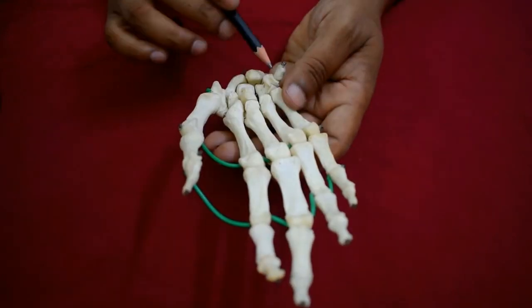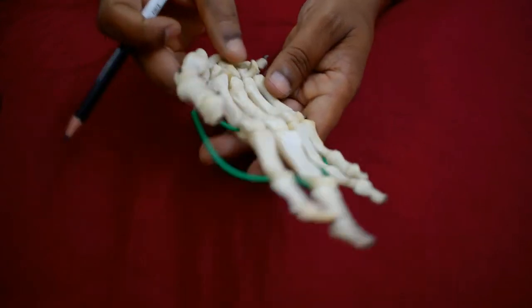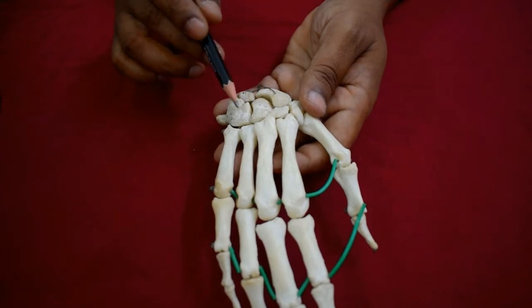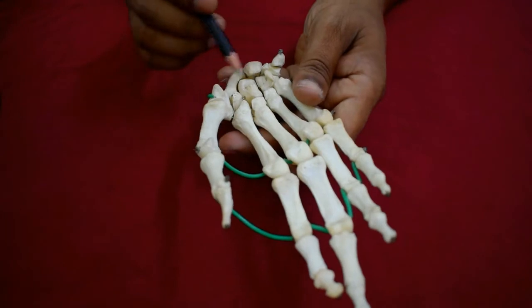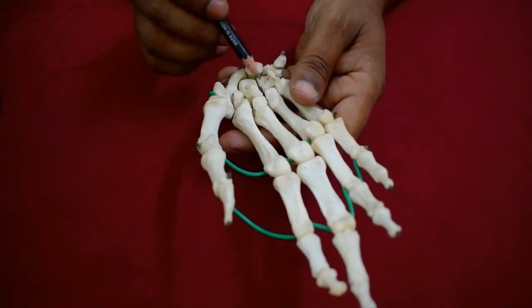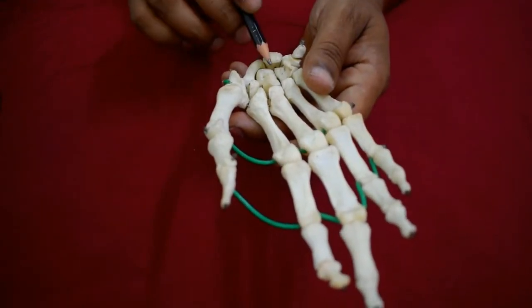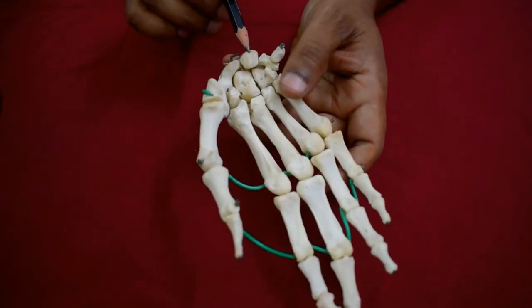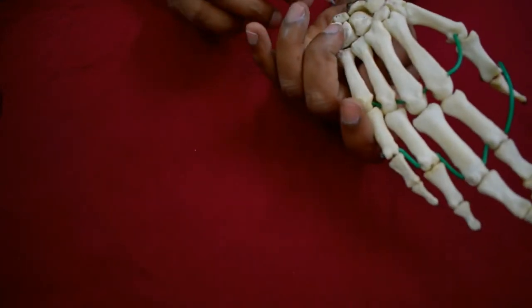Then the ventral surfaces of all these bones are narrow or smaller. If you observe the dorsal surfaces, these are larger. That means the dorsal surfaces of carpal bones are larger and the ventral surfaces are smaller. Because of that, the ventral surface became concave and the dorsal surface became convex. But here also there is an exception. All ventral surfaces are smaller and all dorsal surfaces are larger except the lunate. The lunate bone has a larger ventral surface and a smaller dorsal surface.